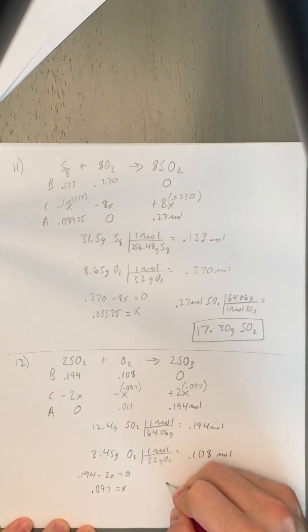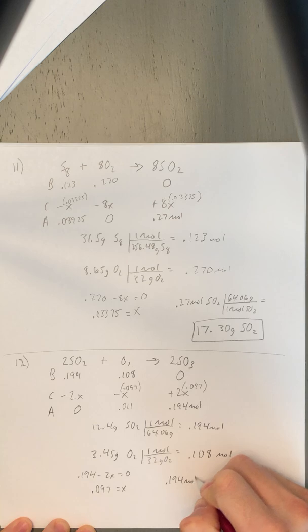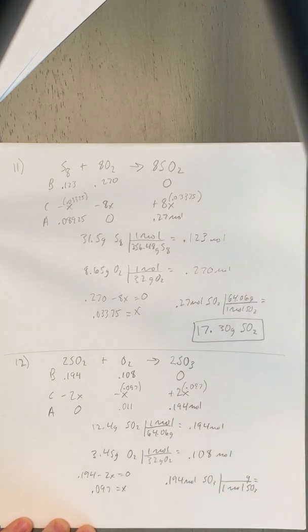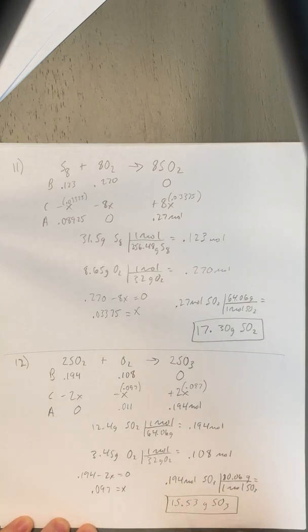But remember, we got to convert 0.194 moles of SO3 to grams, getting 80.06, ending up with 15.53 grams of SO3.